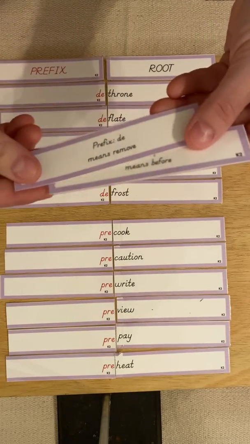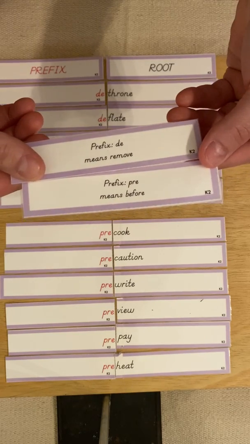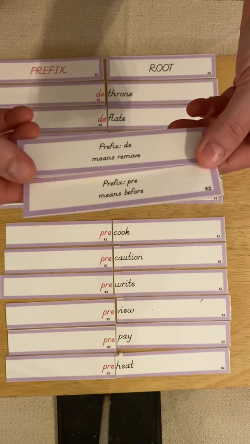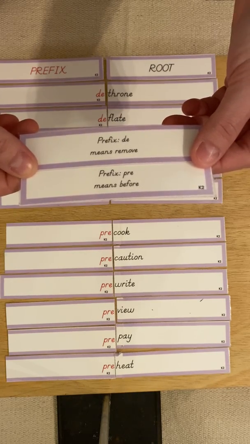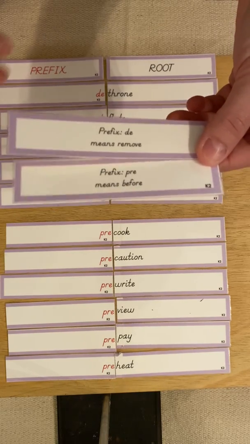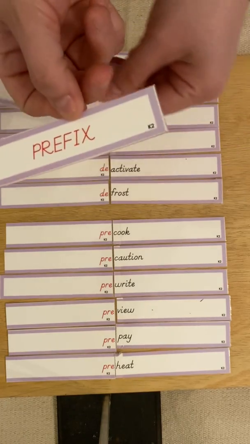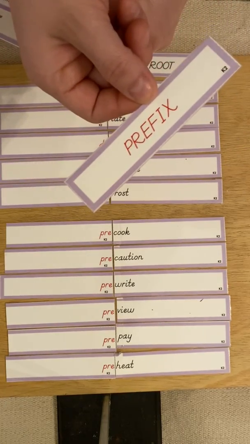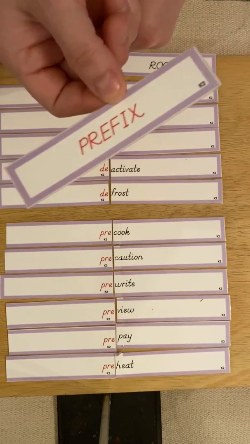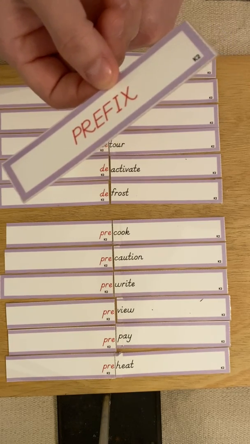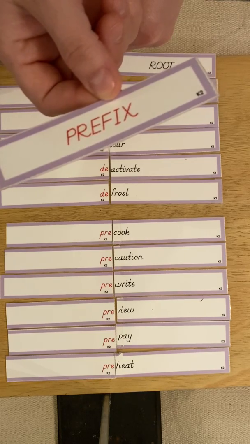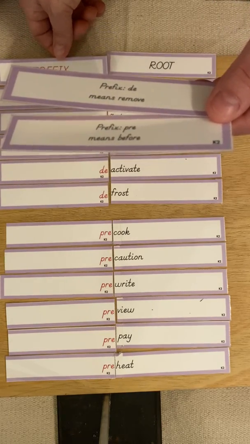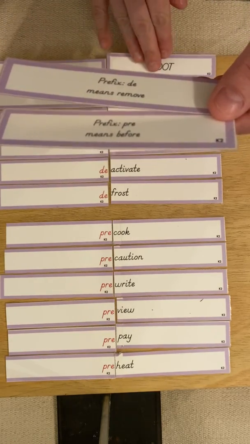So as we can see here, the prefix of D means to remove something. And the prefix of pre means before. So when we look at the word prefix, prefixes come before a word. They prefix to the word. When you fix to something, you attach to it. And they're attaching to it before the word, in the beginning of the word. So prefix has a prefix in and of itself.